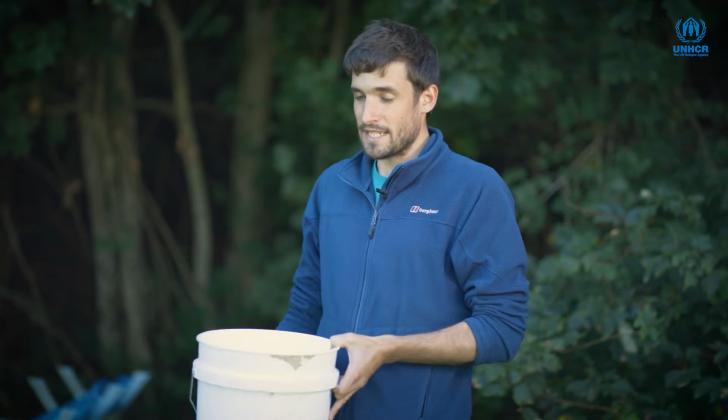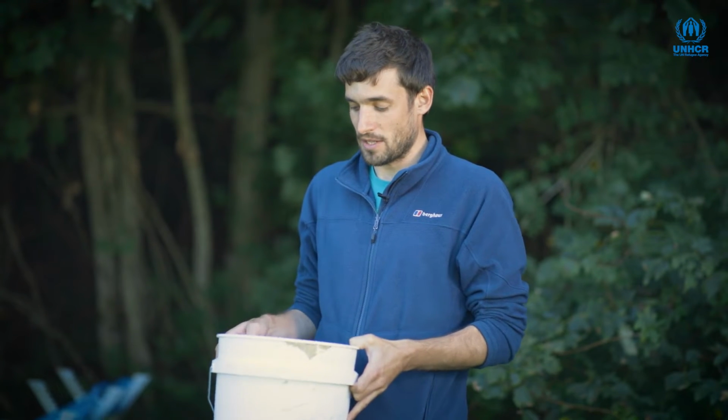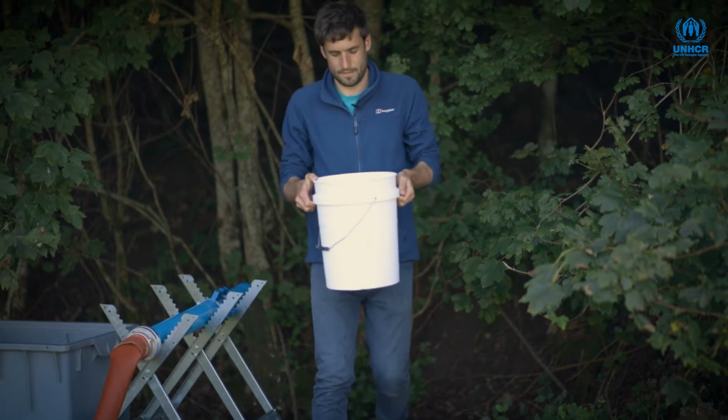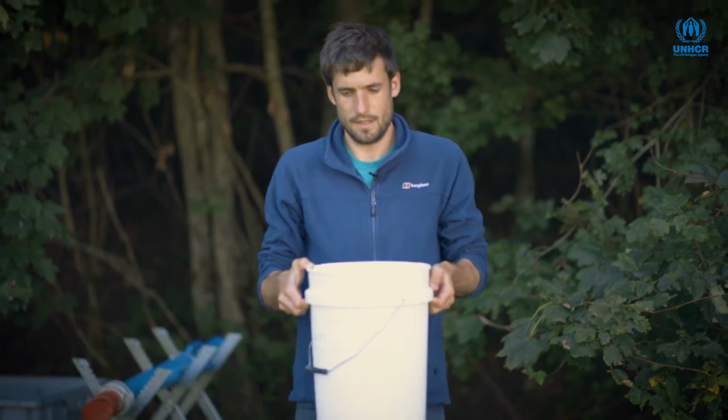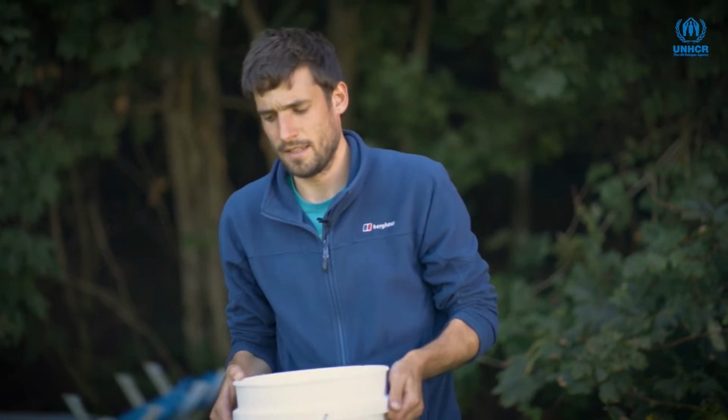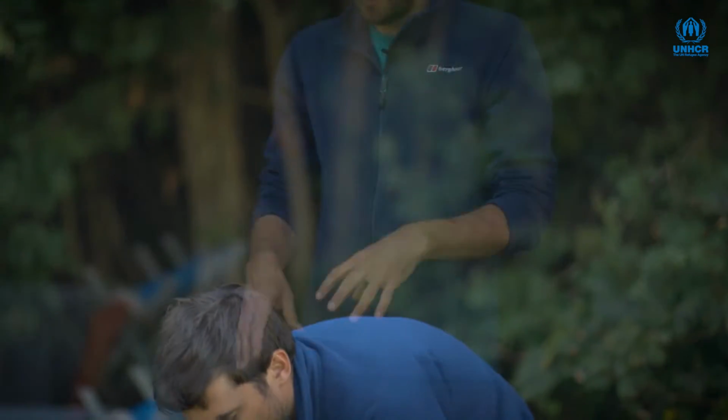Collecting a sample in a bucket and waiting to see how much sediment settles at the bottom. I've taken here a 20-litre sample of the water we're discharging, and we want to see how much sediment is in there. So obviously the small particles that may be in the water are in suspension, and the larger the particle, the quicker it will settle. The smaller the particle, the longer it will stay in suspension.